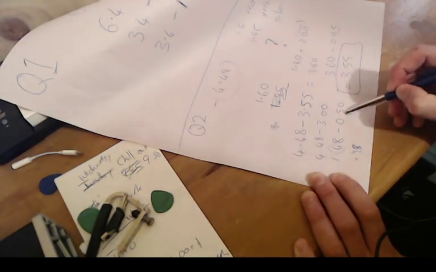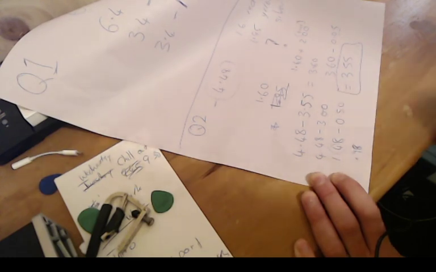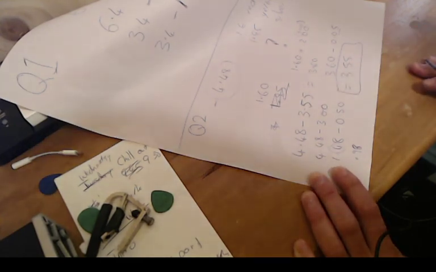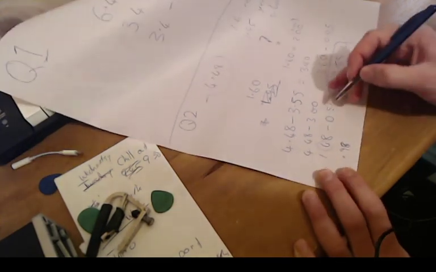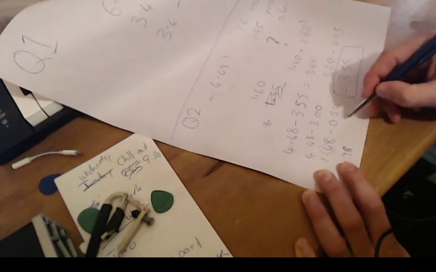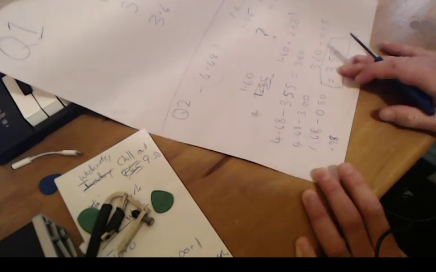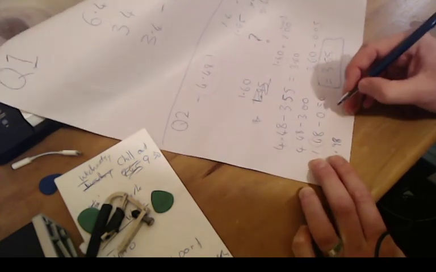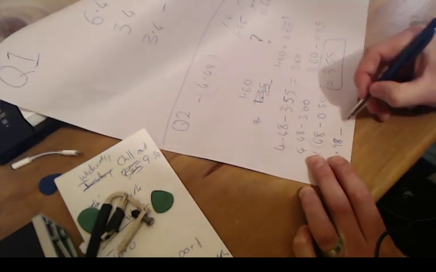You're taking away the 0.5 from 1.4. Think like that. That's not hard. And then you just put the 8 on at the end. Well, that was tricky for me to explain. Anyhow, now we just have to take away that last 0.05.